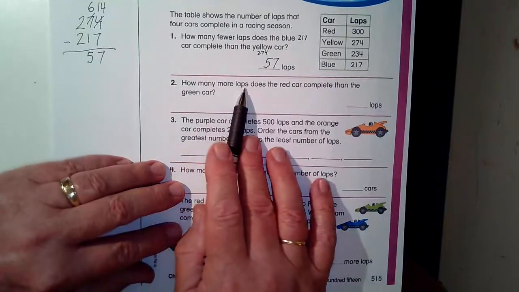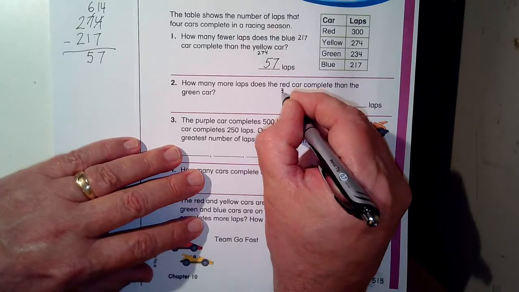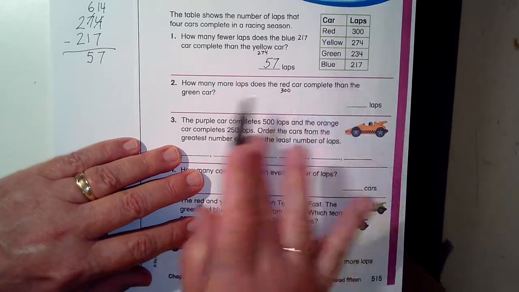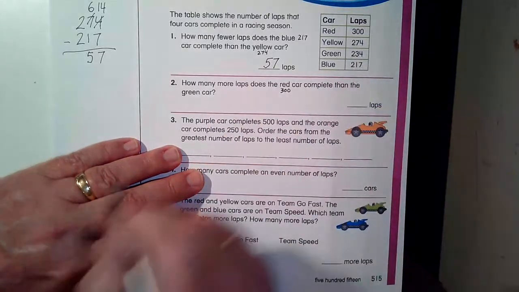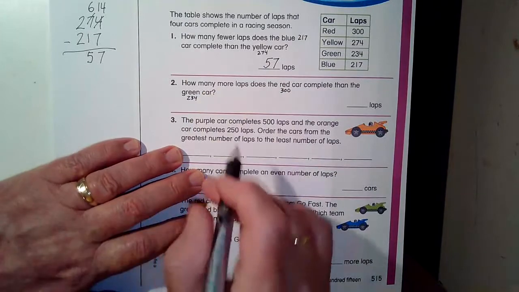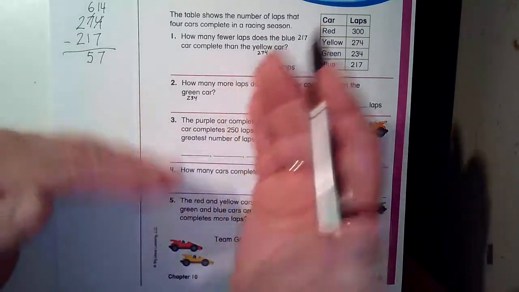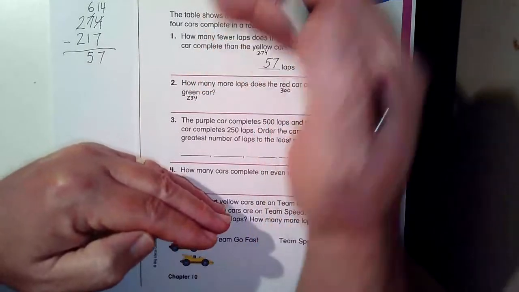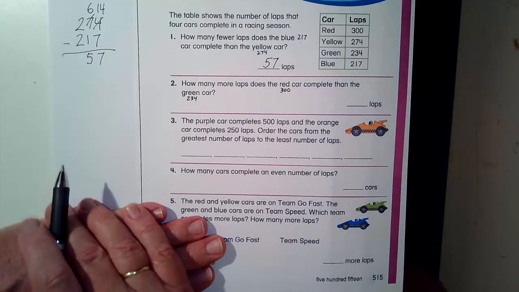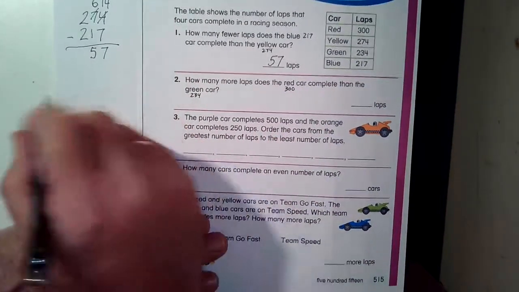How many more laps does the red car, red is 300, complete than the green car? The green car has 234. How many more? That is also a difference. I can say how many fewer or how many more. Both of these problems, I'm finding the difference. And so both of them, I use a subtraction problem.